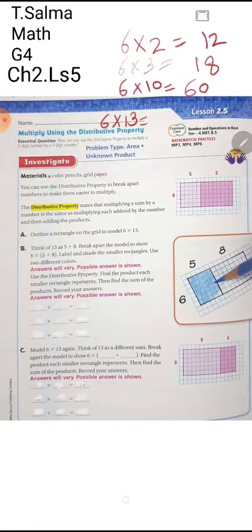Let's start together. Now, I will use this grid to describe the multiplication, or the distributive property, to find the answer. So look, I will draw here a rectangle, and the width for this rectangle equals 6 and the length for this rectangle equals 13.